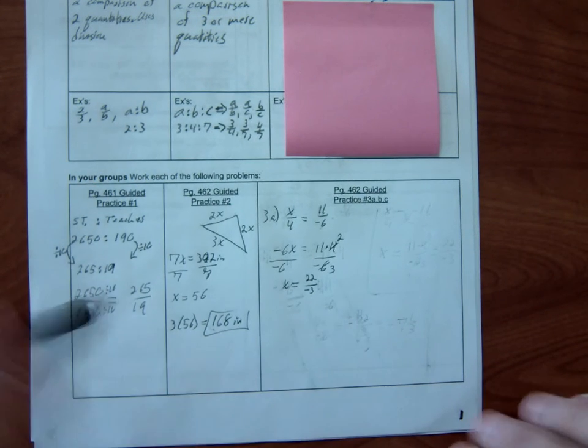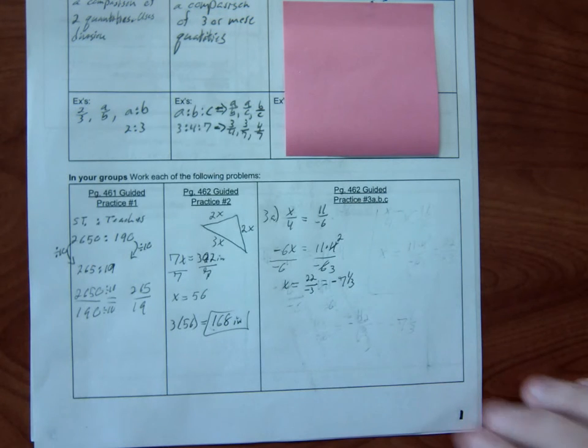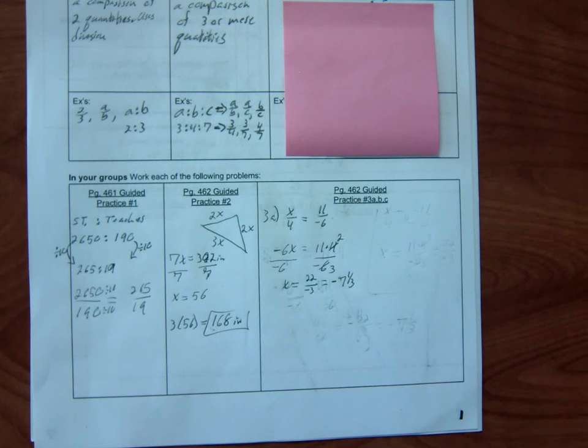In other words, negative 7.3. Yeah, but I'm going to write it as negative 7 1/3 because that's an exact answer. Either one, of course, is acceptable to me. I'll accept both. You okay with that? Yeah, I was going to say, how did you get the negative, but it's a negative there. Yep.